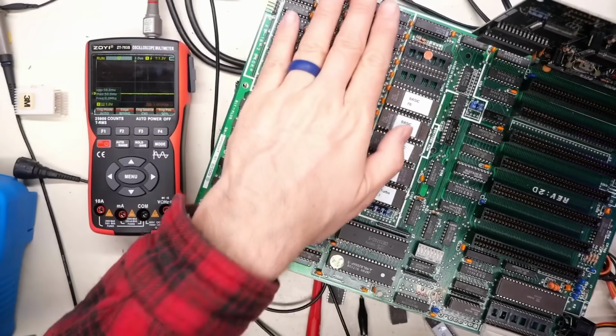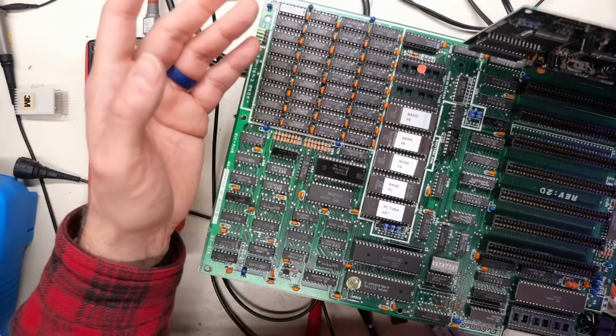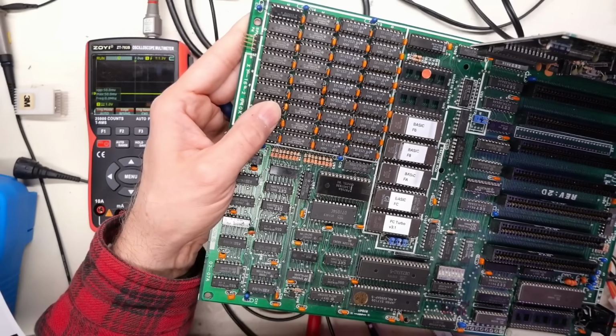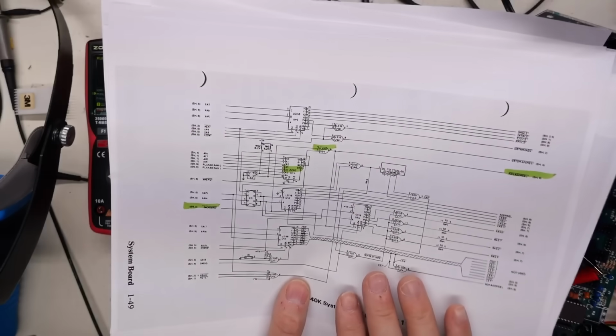I wonder if we just have some bad chips on here. I mean, a whole bunch of them. I mean, these are AMT. I dismiss these as not being problematic, but I guess anything is possible. I don't know. All right, so on to the next thing to check.